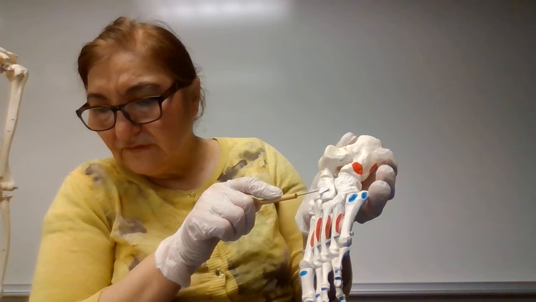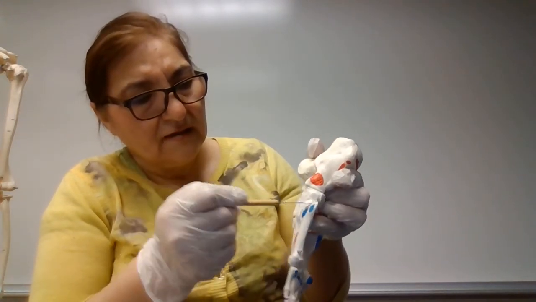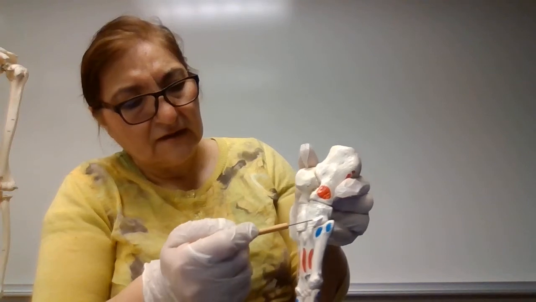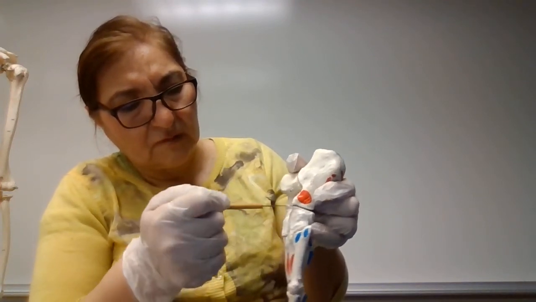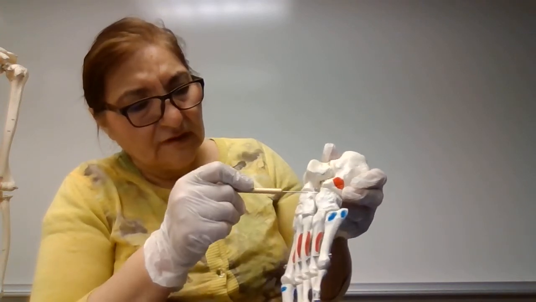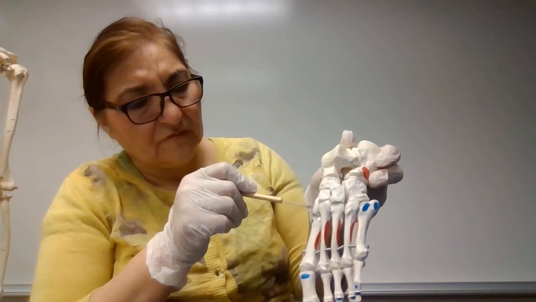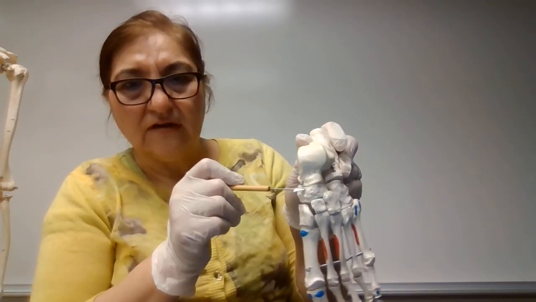And beside the cuneiforms, you see the cuboid. The cuboid is like a box, a four-sided shape. Beside the cuboid, on the top of the cuneiforms, you see the navicular. That's the navicular bone.